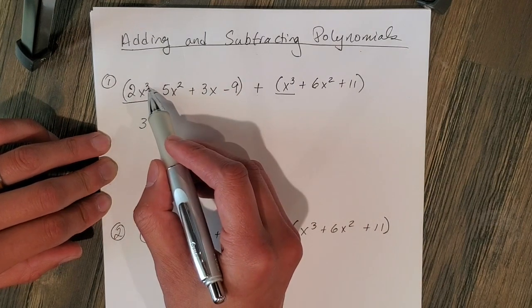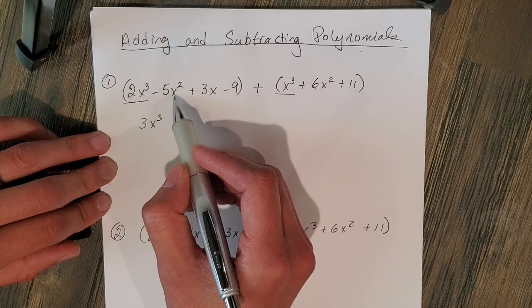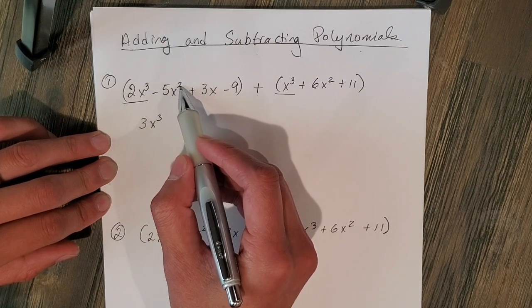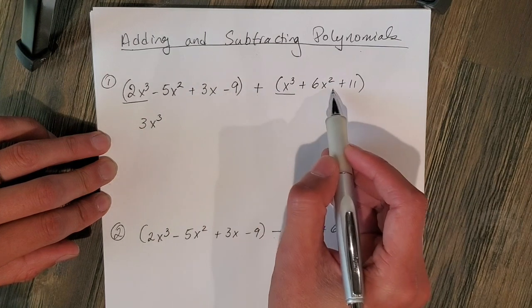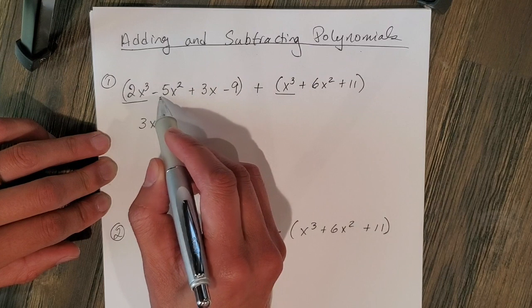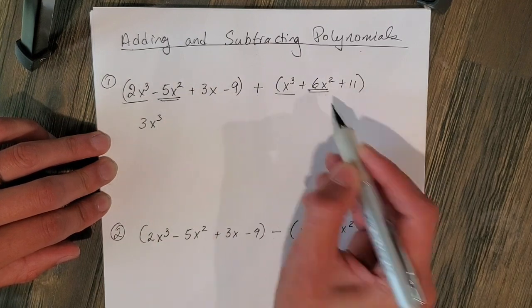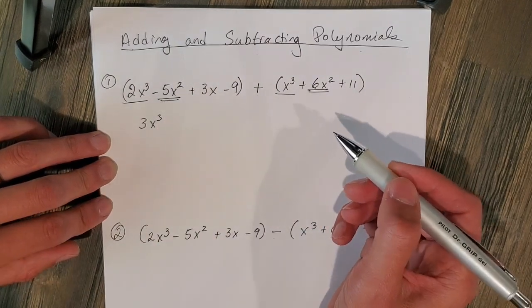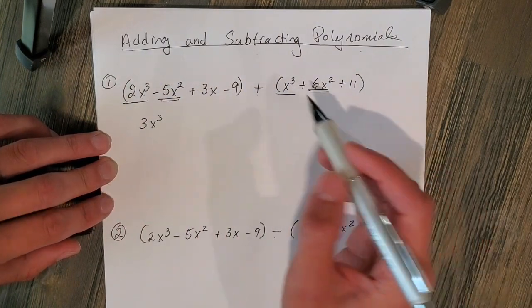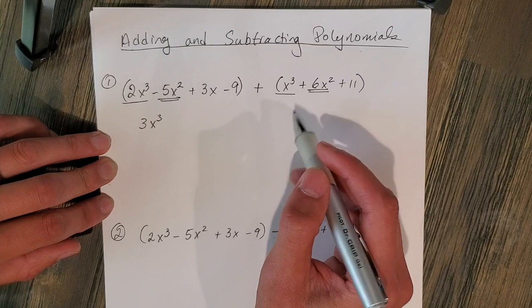So the x to the 3rd was the highest one. The next one would be x to the 2nd power. So here I have negative 5x squared. And then there's another x squared here, a positive 6x squared. So this will be underlined twice because those are the like terms. And by the way, you can use a square around it or a circle or a triangle, however you want to separate the like terms.